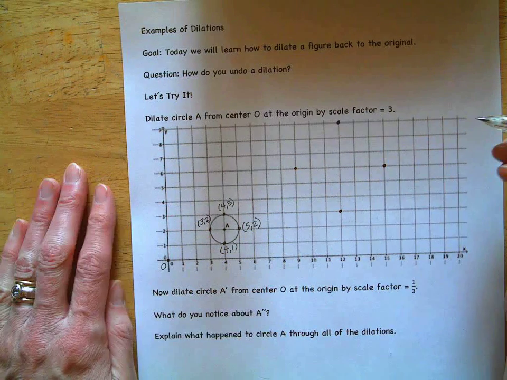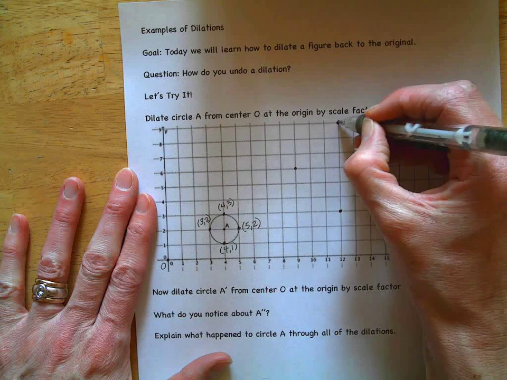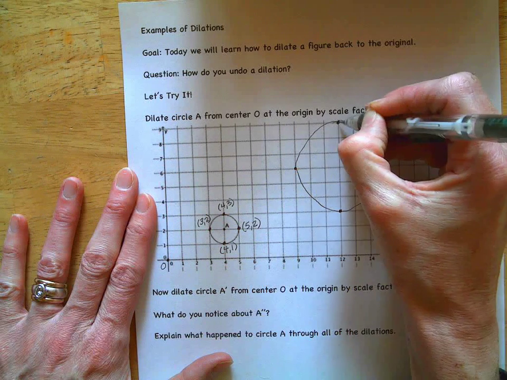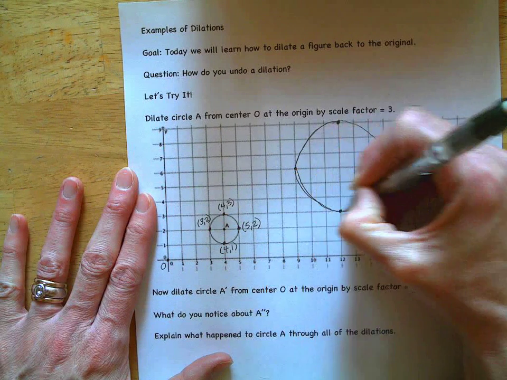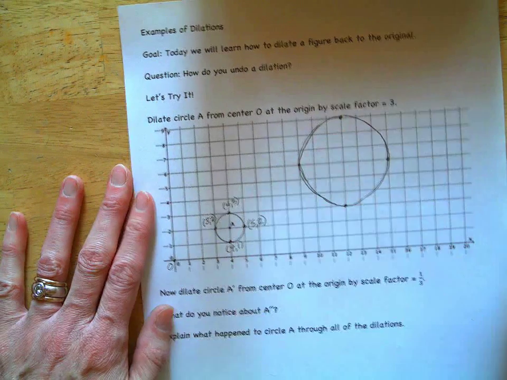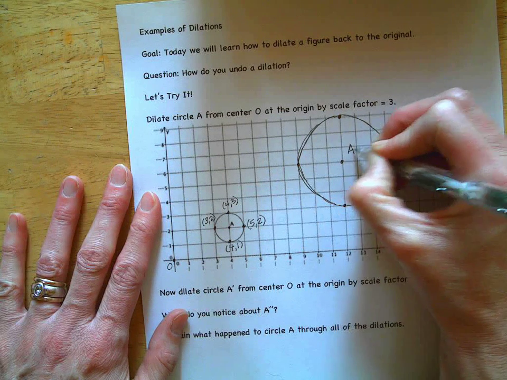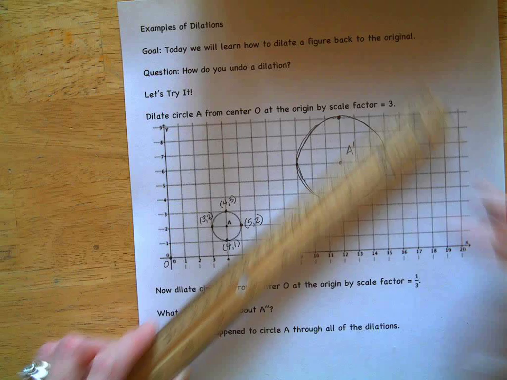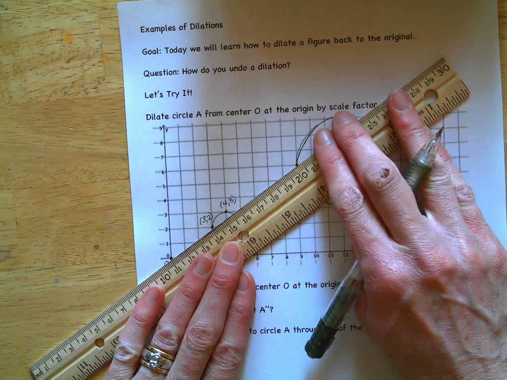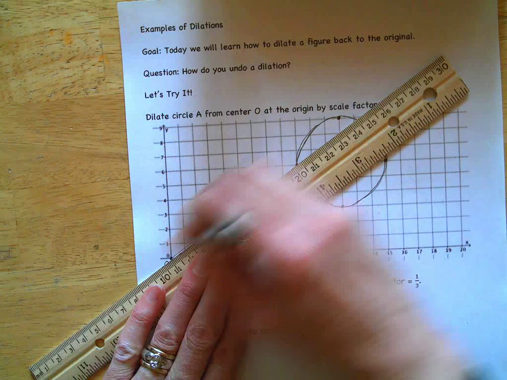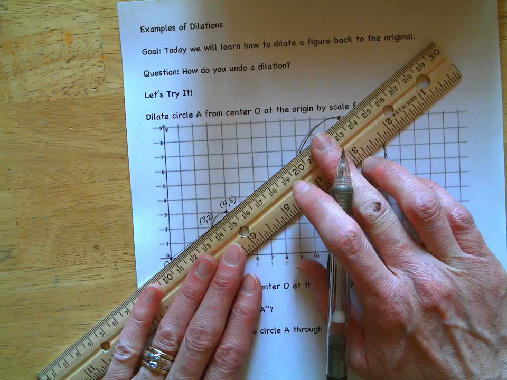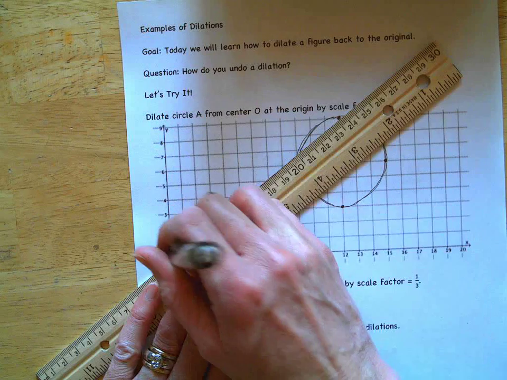By plotting those points, now I can connect them. Even if you wanted to use a compass, which I don't have with me right now, you would be able to create the image of circle A. So this one is circle A, and this one is now circle A prime. You can also connect all of the points, and you will see that it has followed the scale factor of 3.